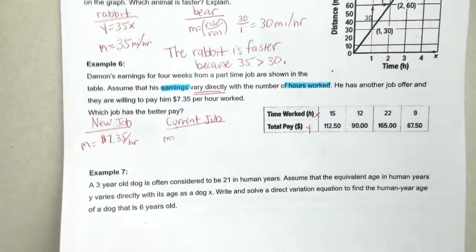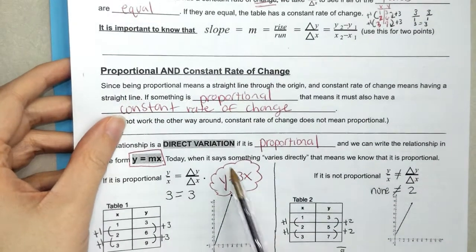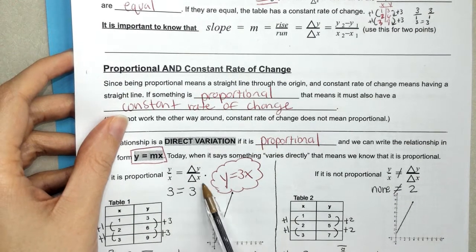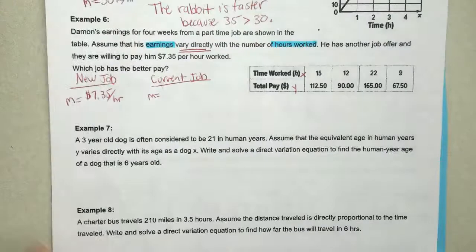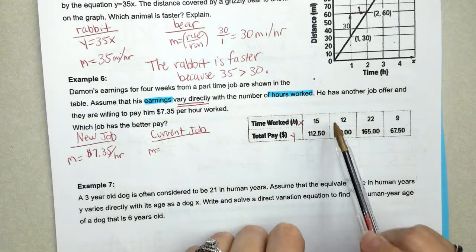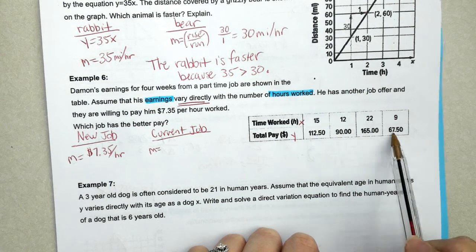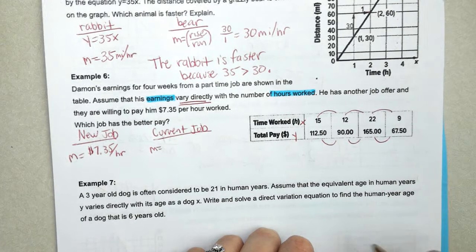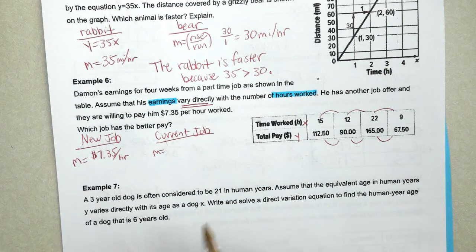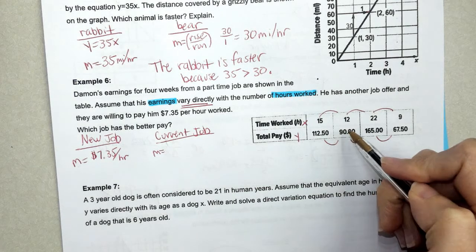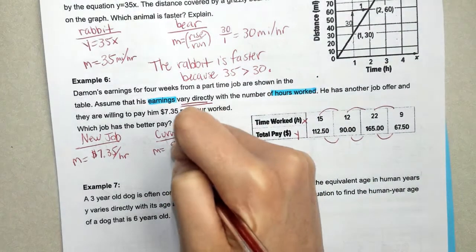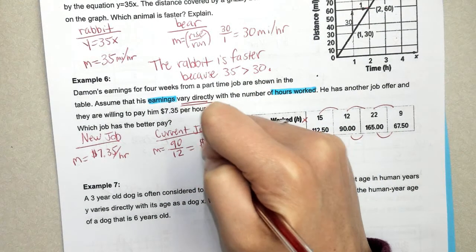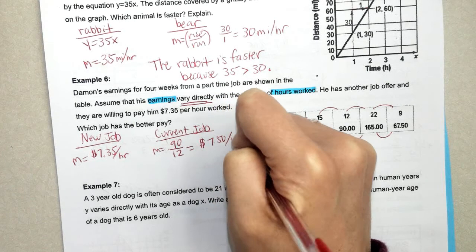Since it varies directly, we can figure that out since it's proportional, either doing y over x or change in y over change in x. So you could take this divided by this, or this divided by this, or we could figure out how it's changing. We don't have to do both because they're going to come out to be the same thing. So I would just pick two of my numbers, like here, do my y over my x. So that would be 90 over 12. And when I divide 90 by 12, I find that it's going to be $7.50 per hour.